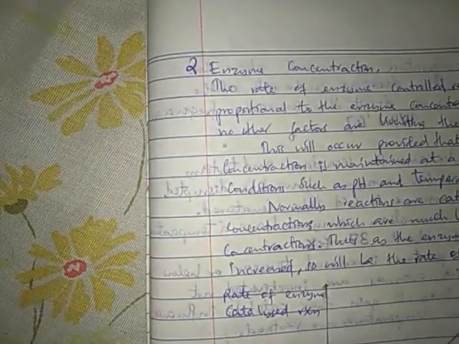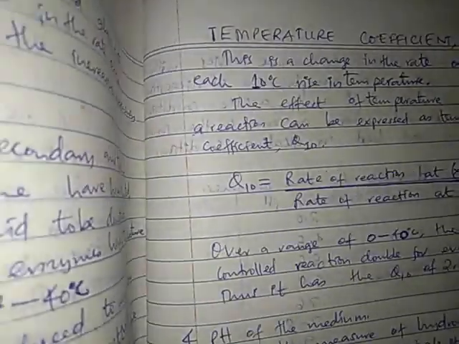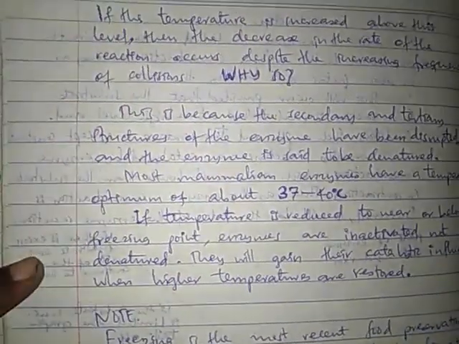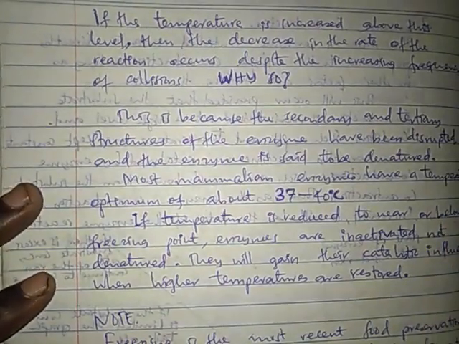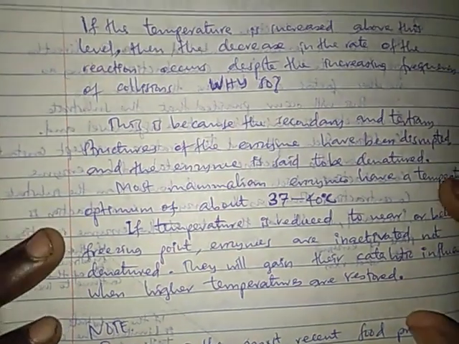Hii factor temperature imeelezewa vizuri sana kwenye kitabu cha Understanding Biology, lakini wakati naandaa hizo notes sikuwa na Understanding Biology, so I used the only BS. I advise you to go and study the temperature factor in advanced biology.